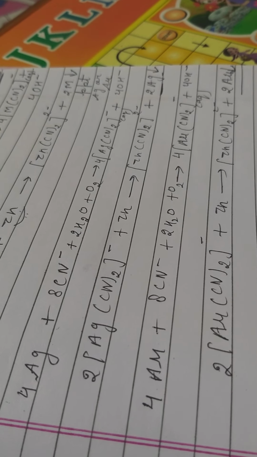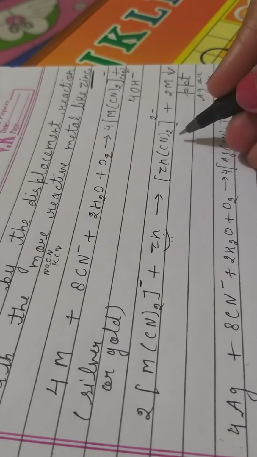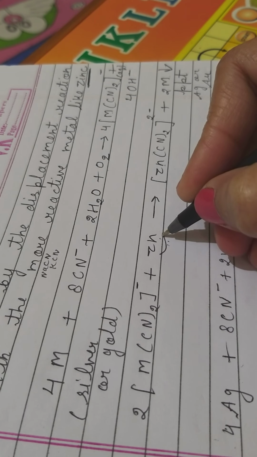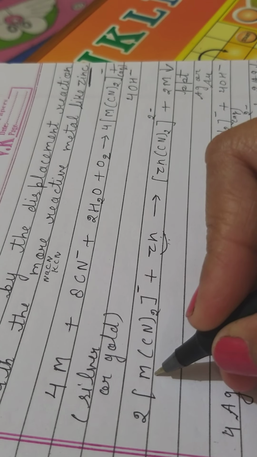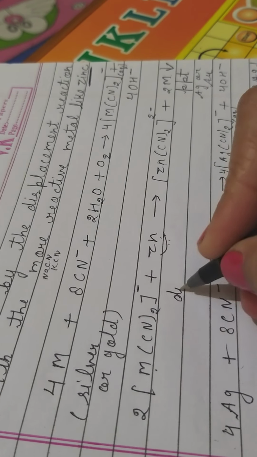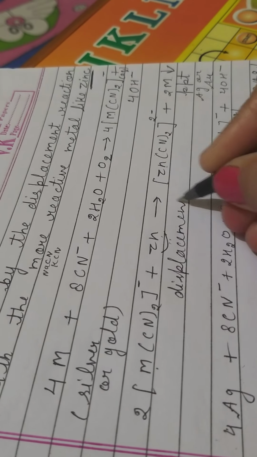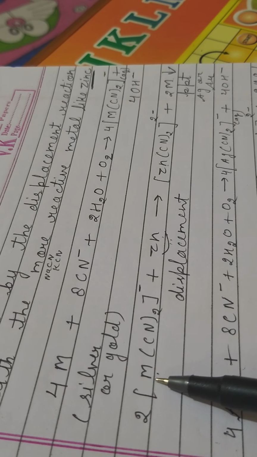So this is the recovery of gold and silver done with the help of the process of leaching. I think you all have got it, but here I am reminding you, when we are using a more reactive metal zinc to displace this less reactive metal, either gold or silver, this reaction is known as a displacement reaction. Zinc is helping to displace gold or silver here.